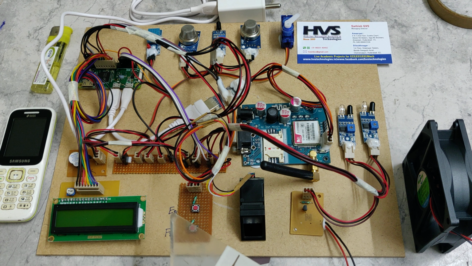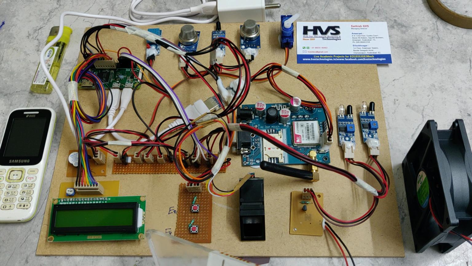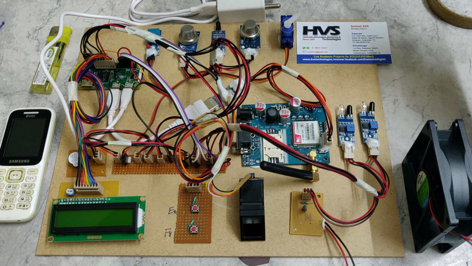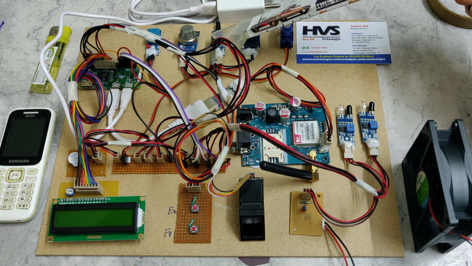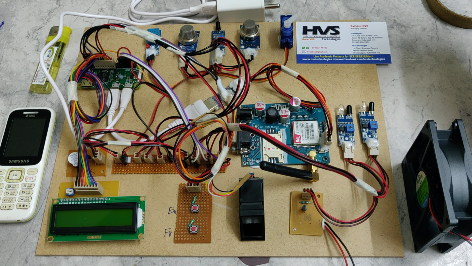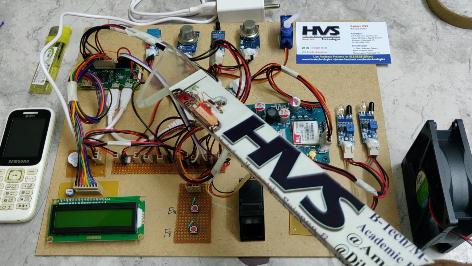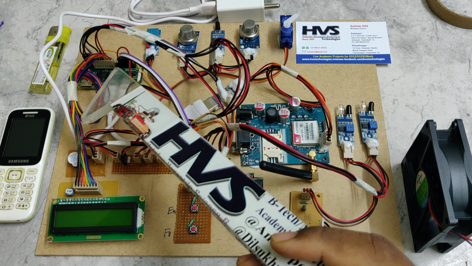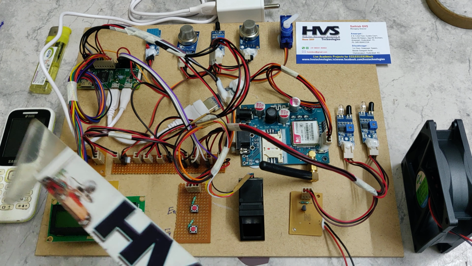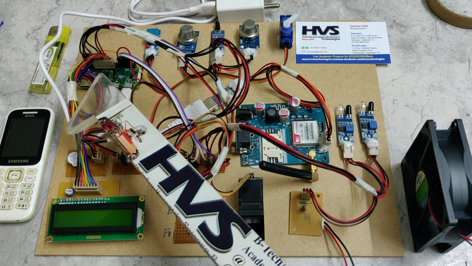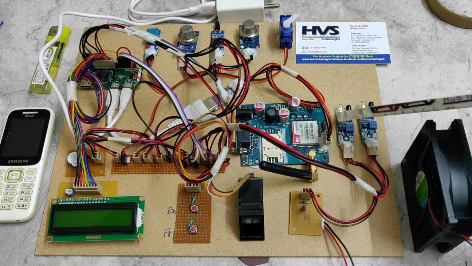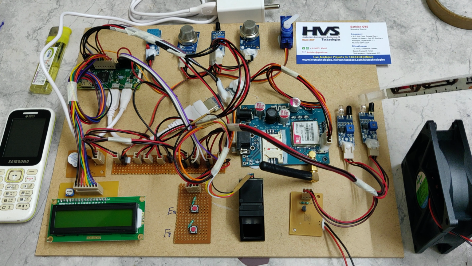And coming to the interfacings, we interface the fire sensor at the second pin, the temperature sensor directly at the fifth pin, the gas sensor at the third pin, and the CO2 sensor at the fourth pin of the Raspberry Pi Zero W. The LCD is interfaced at pins 17, 27, 22, 9, 10, 11, and these two IR sensors at the 13th and 19th pins.